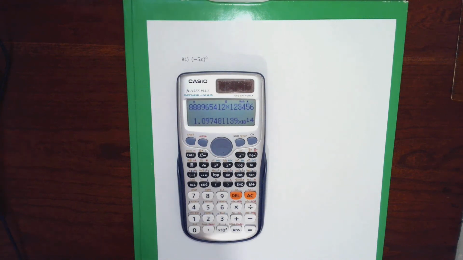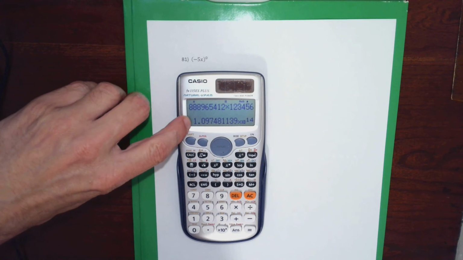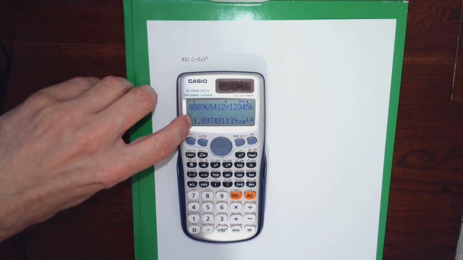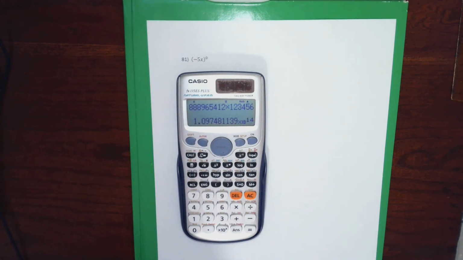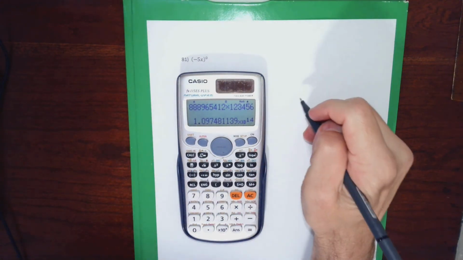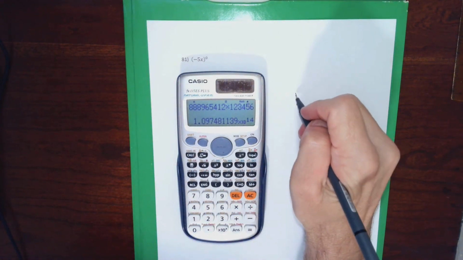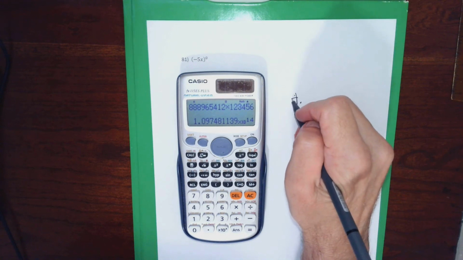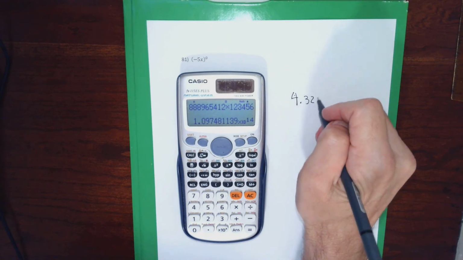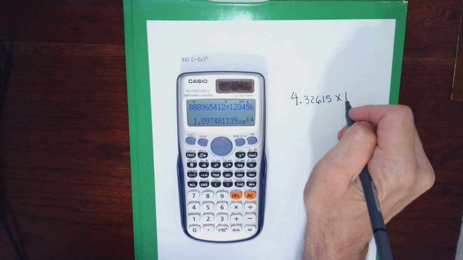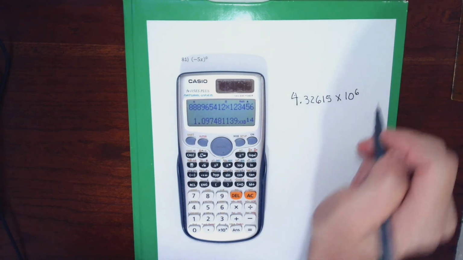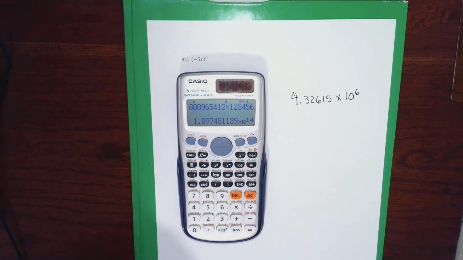And scientific notation very specifically has a number between 1 and 9, followed by a decimal and whatever numbers after the decimal, and then times some power of 10. Like if I wrote 4.3265 times 10 to the 6, this is considered written in scientific notation.